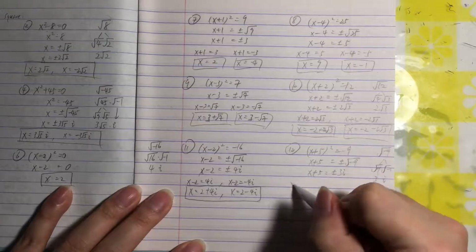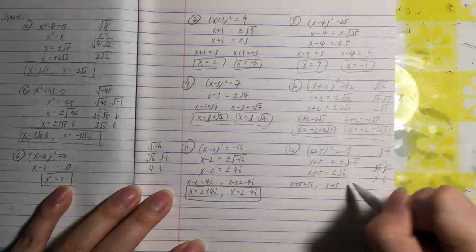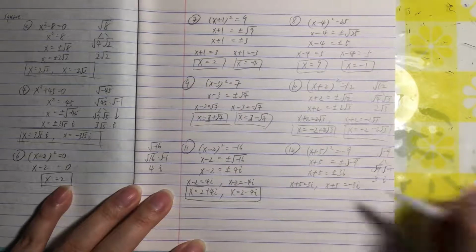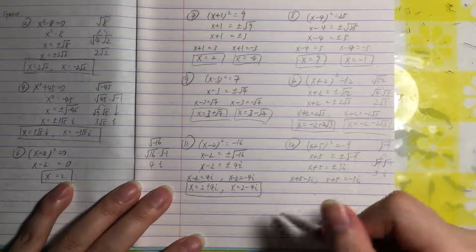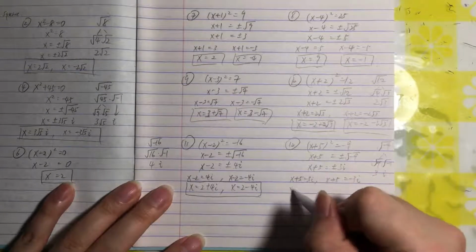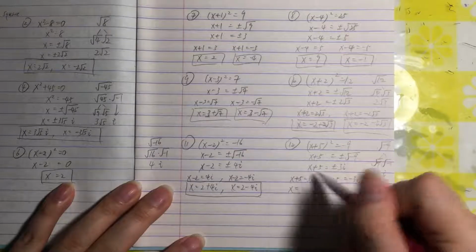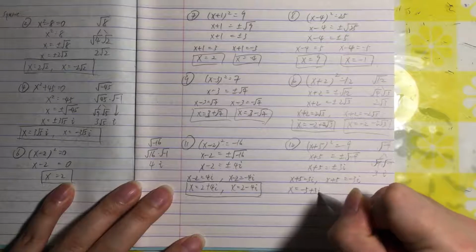Which means s plus 5 equal to 3i, or s plus 5 equal to negative 3i. Next, to look at s by itself, I need to move positive 5 from the left side to the right side. When I move positive 5 from left side to right side, positive 5 becomes negative 5. So I get negative 5 plus 3i.